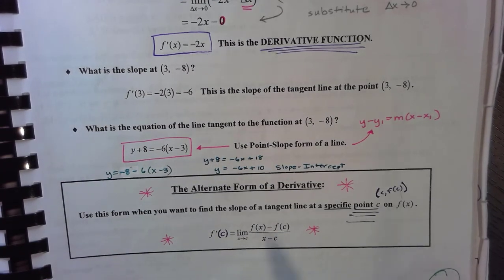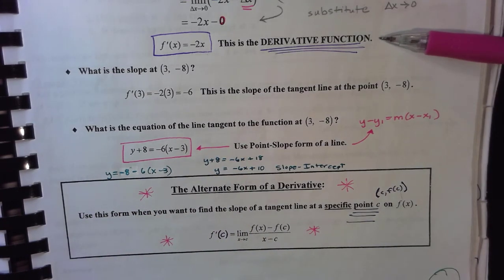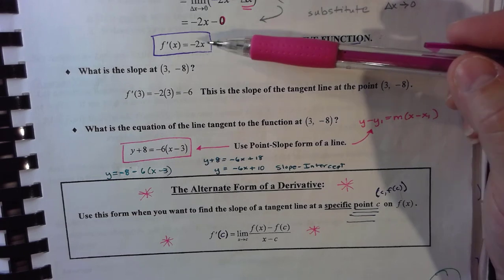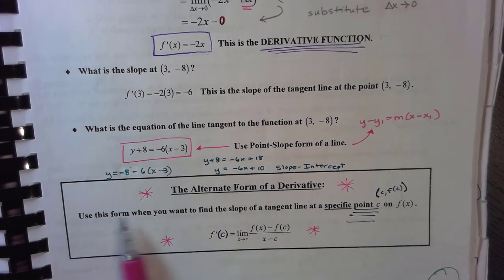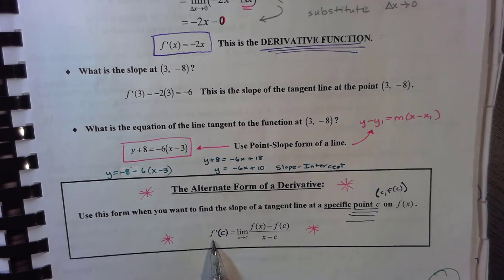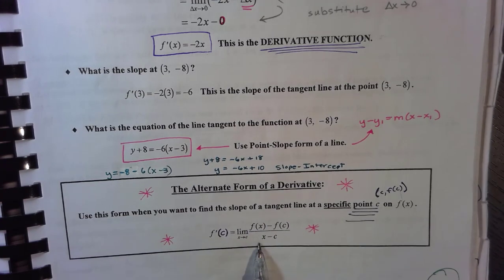Now, there is an alternate form of the derivative. That was a lot of work. What was good about this is it lets us find a derivative function. So if I wanted to know the slope at 10, the slope when x is negative 5, I can do that. There is another form. This is the form when you want to find a slope of a tangent line at a specific point. Notice f prime at c, the limit as x goes to c of the function minus the function evaluated at c over x minus c.